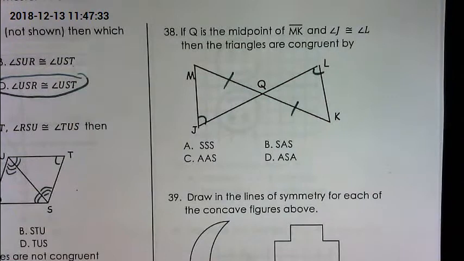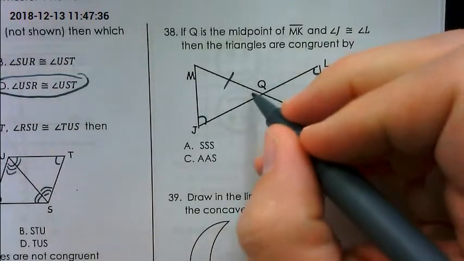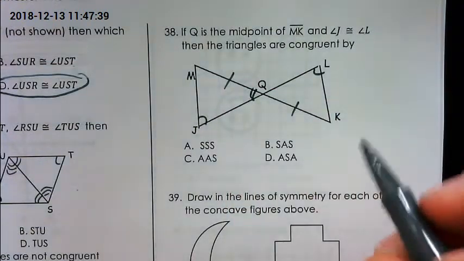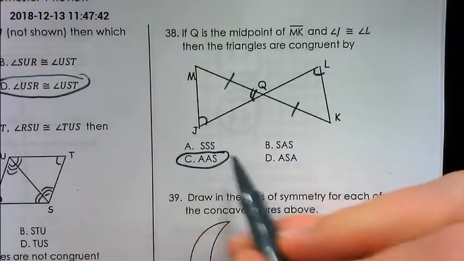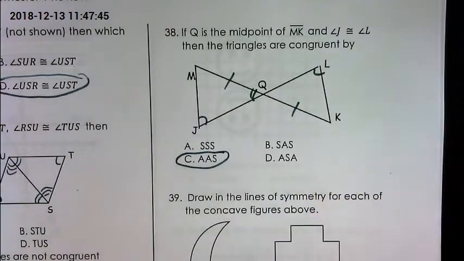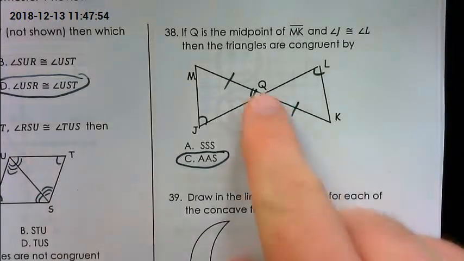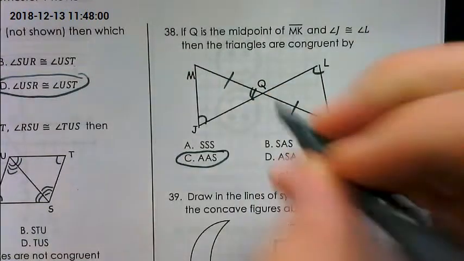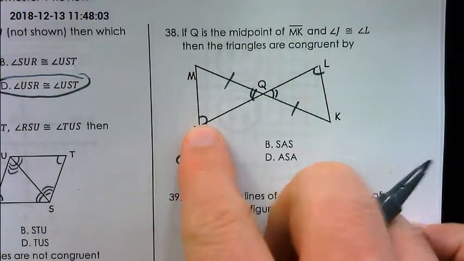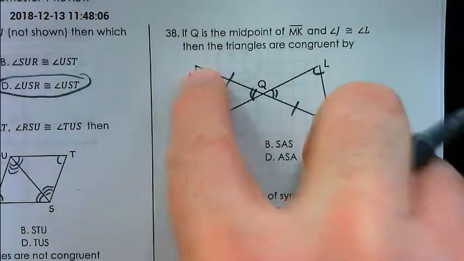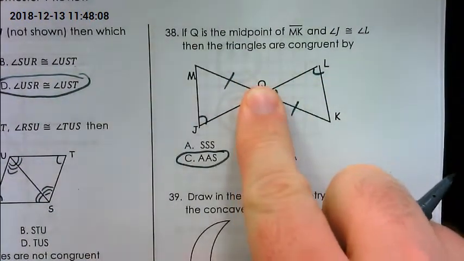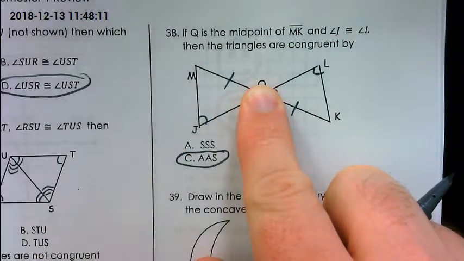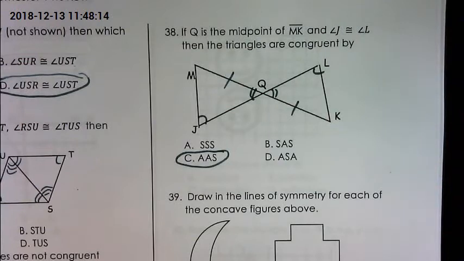So if we went off of vertical angles, we have 2 angles and a non-included side, which is C. I would also argue it would be the same property, because if we didn't prove that one was congruent, we could have said, if this is congruent to that one, these are parallel, therefore M and K would have to be congruent. So if we didn't prove the middle one, we'd still have angle, angle, side. So it should be C.